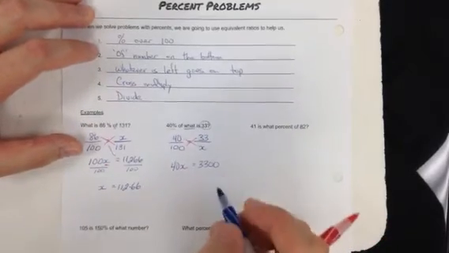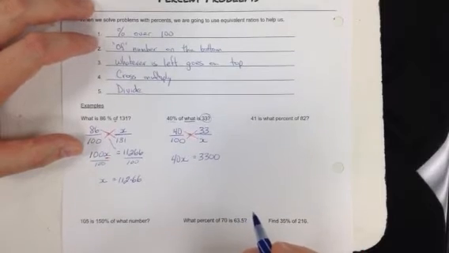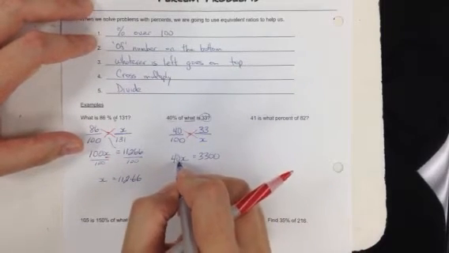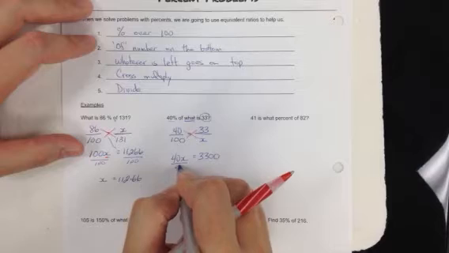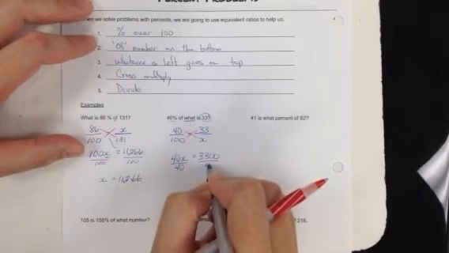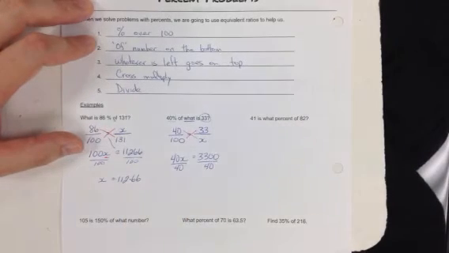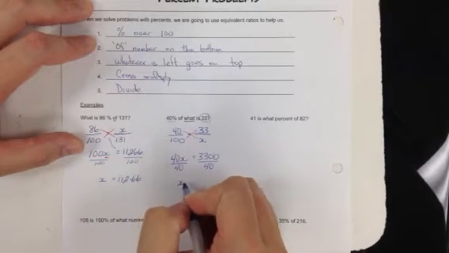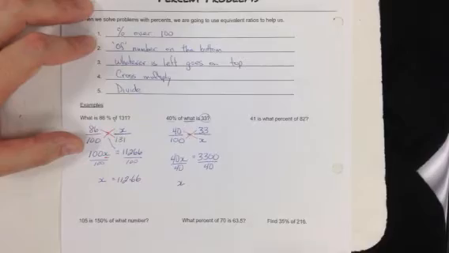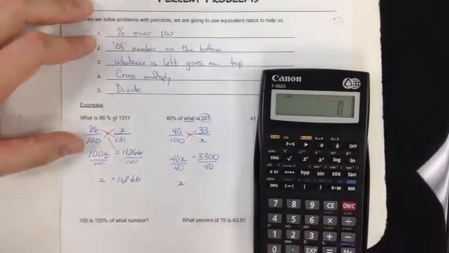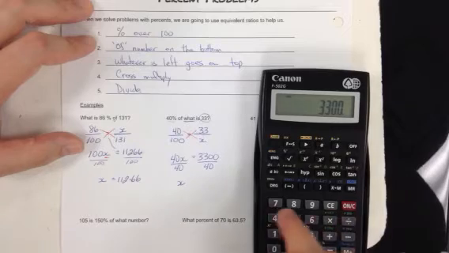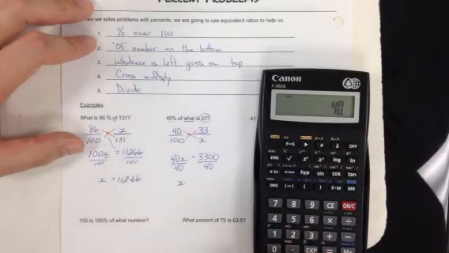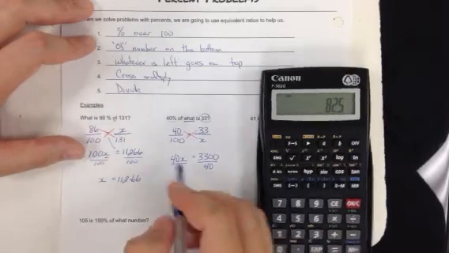Last step, divide. We're going to divide by whatever number is in front of the x. In this case, the number 40 is in front of the x, so that's what we're going to divide. And we're going to divide both numbers by 40. I'm going to be left with just my x on the left-hand side. If I go back to my calculator, 3,300 divided by 40 equals 82.5.